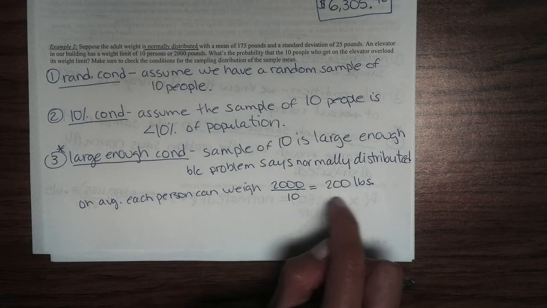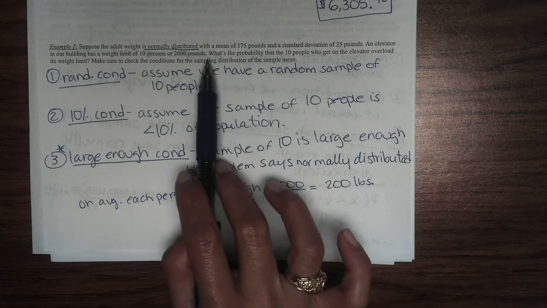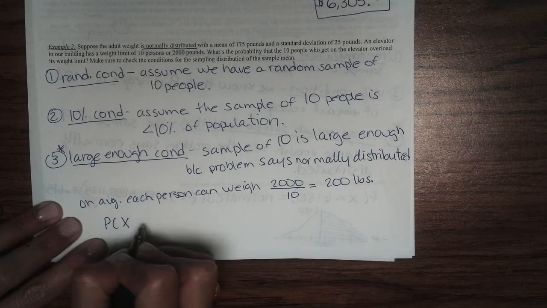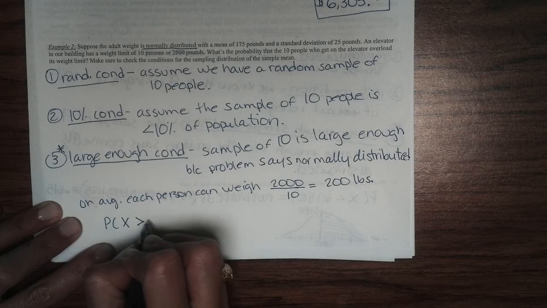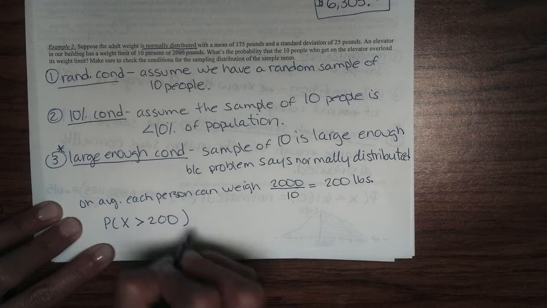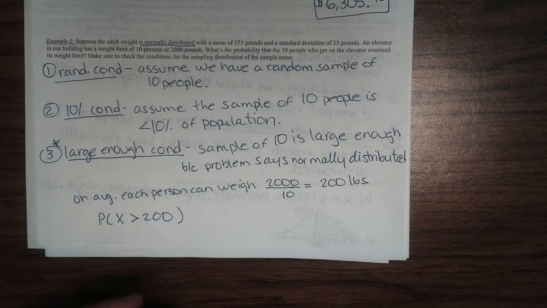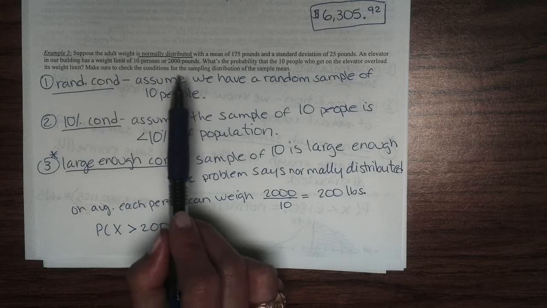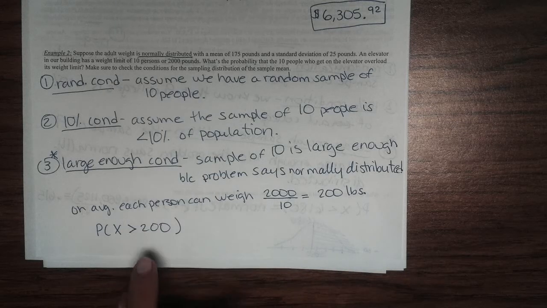So I'm going to do it with this average approach. The question says, what are the chances that it will overload? If each of the 10 people weighs more than 200 pounds on average, then they're going to overload the weight limit, because they'll be more than 2,000 pounds among the 10 of them.